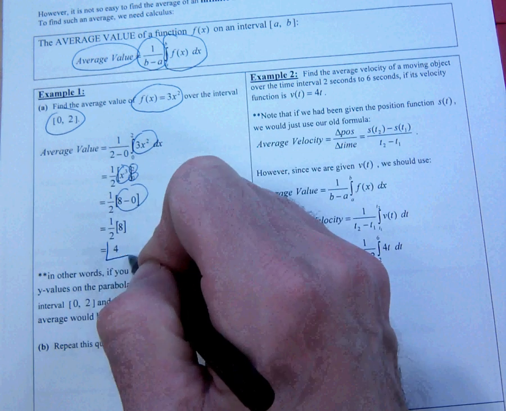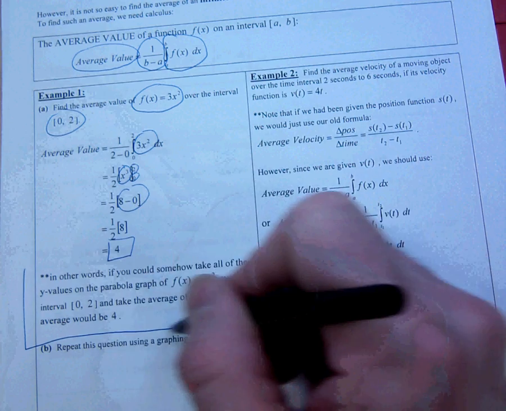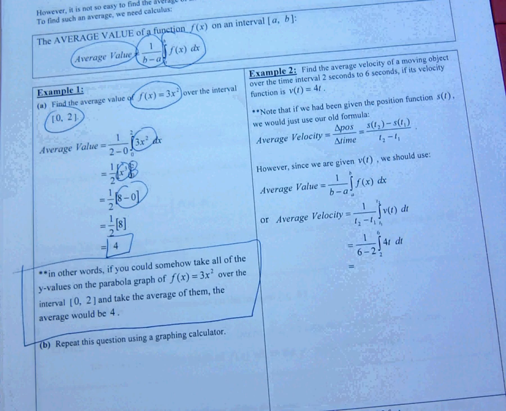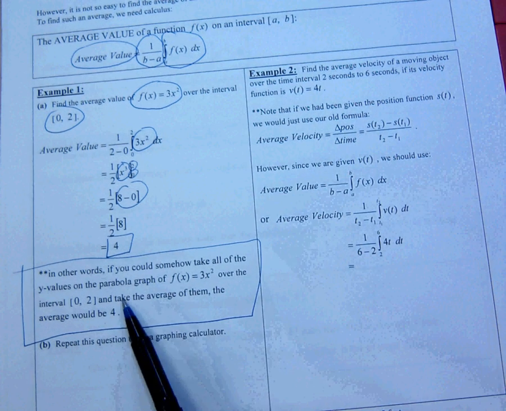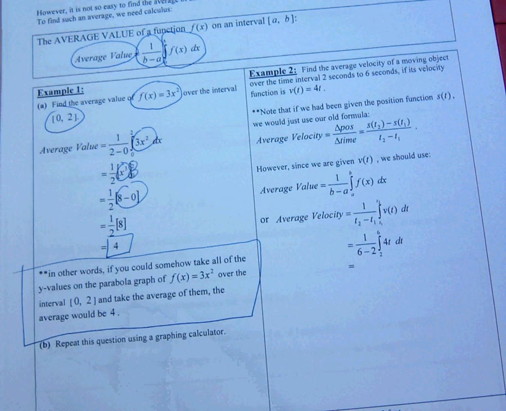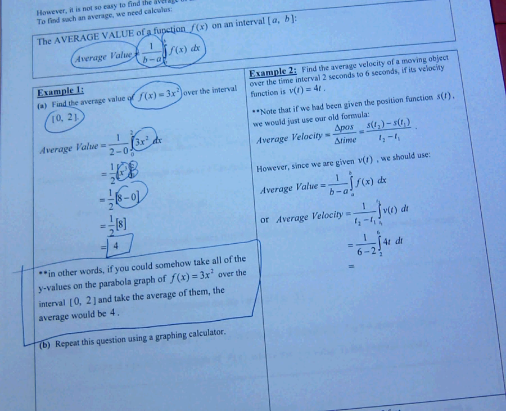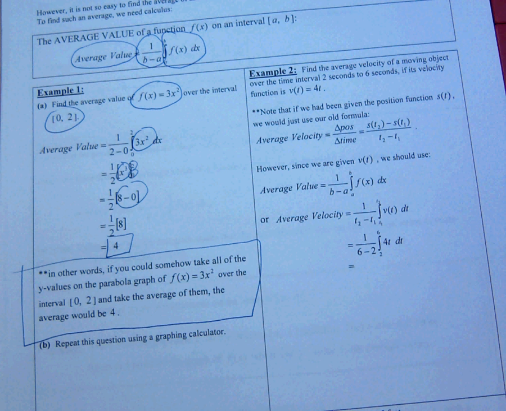So what is that number 4? Well, if you could somehow take all of the y values on that parabola over that interval and take the average of them, the average y value would be 4. That's what you're finding. You're finding the average y value. Does that make sense? Okay, good.